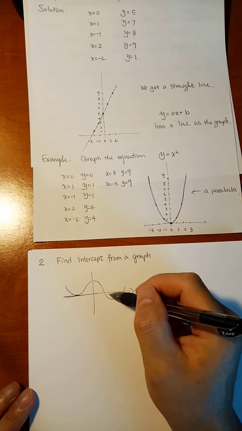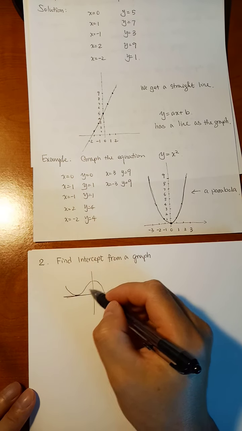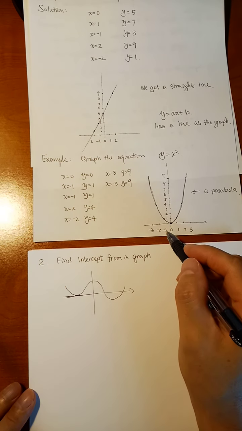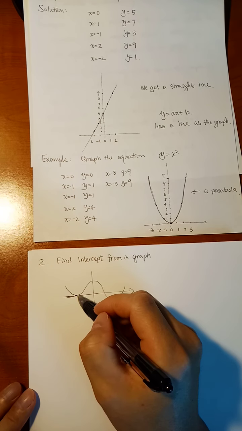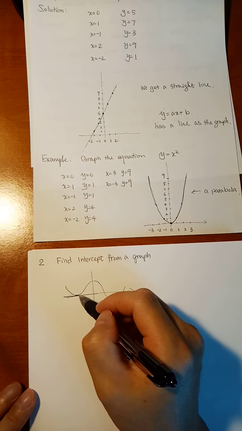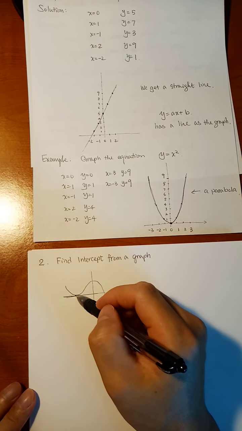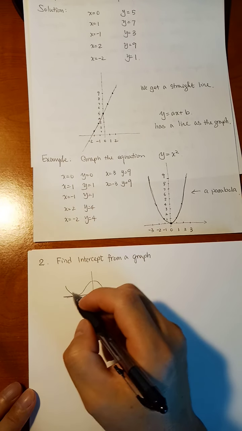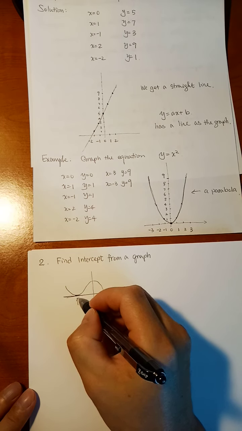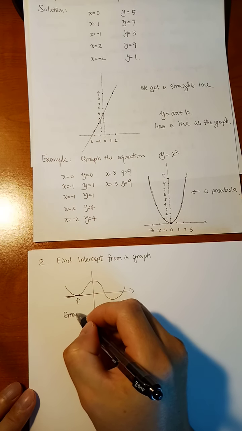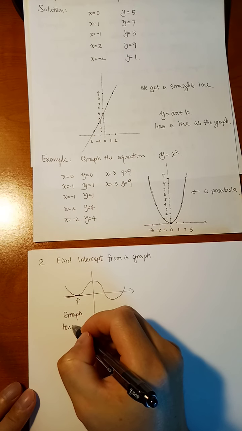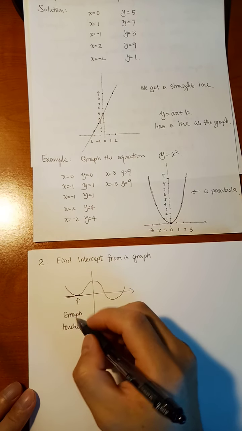Okay, so if you have something like this, for example, the graph of the equation intersects the x-axis, but does not go to the other side. This one we call the graph touches. Graph touches the x-axis.